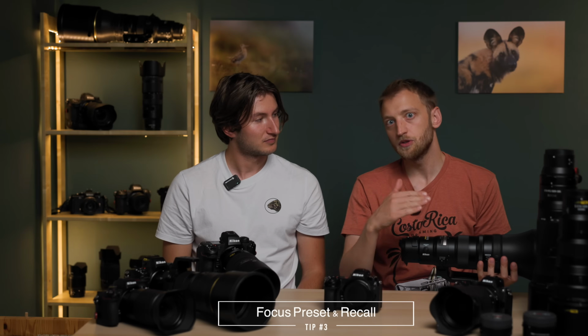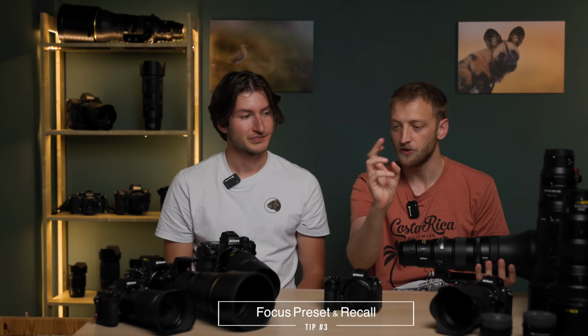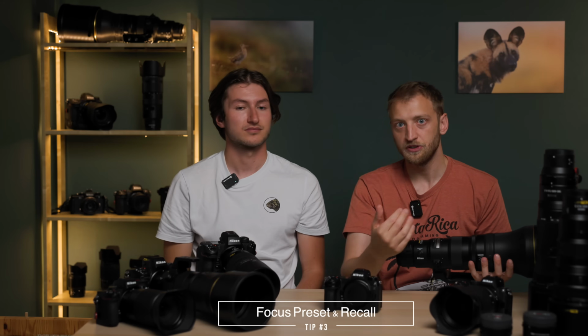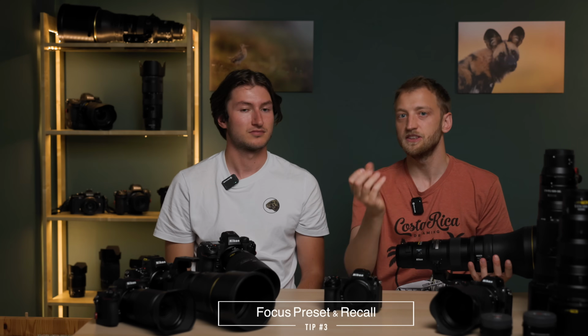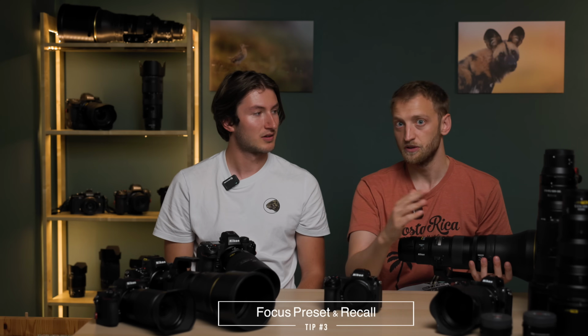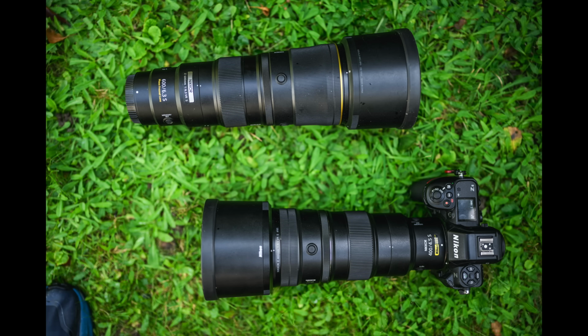With the 400mm 2.8 or 600mm f4, you have this control ring that you can turn a little bit in either direction, and this is already pre-configured to recall the focus distance. And since you can turn it in two directions, it also means you can directly assign two different focus distances. And there is another way with every camera how you can actually save and recall different distances.